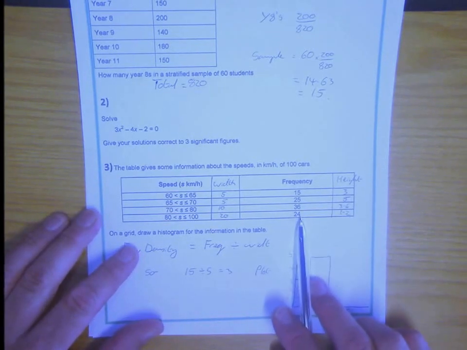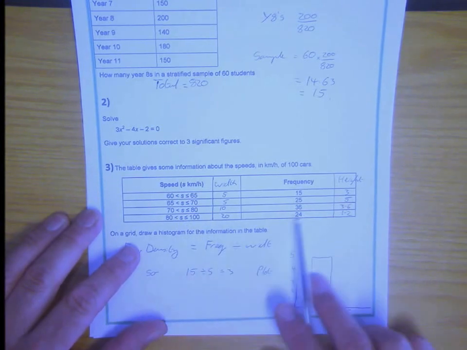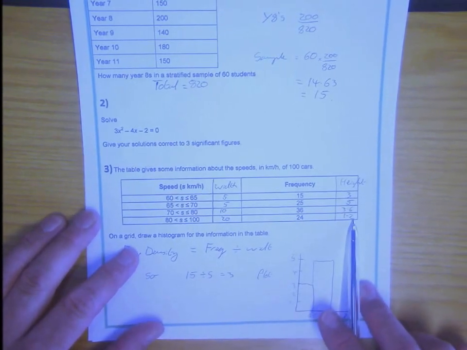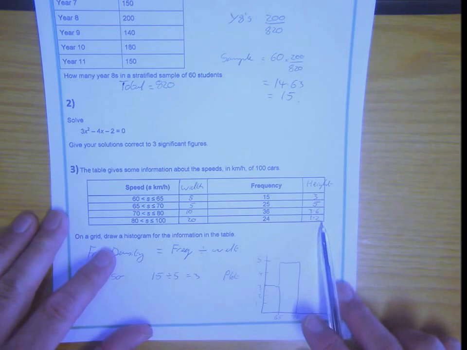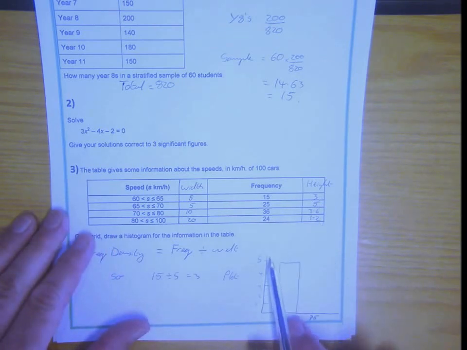And similarly, I'll do 24 divided by 20. Because this is a much wider bar, it's not going to be as high. So these 4 numbers are your values for frequency density, and that's what will go on the vertical axis.